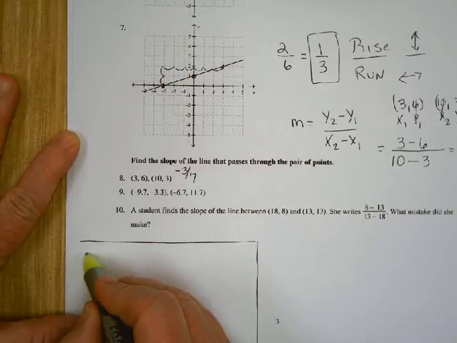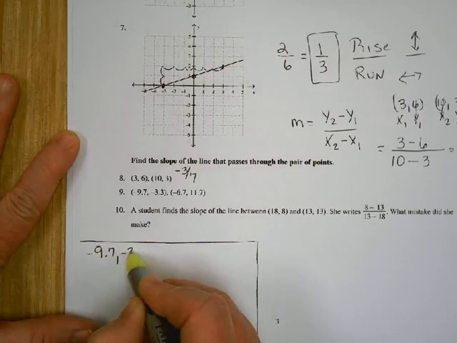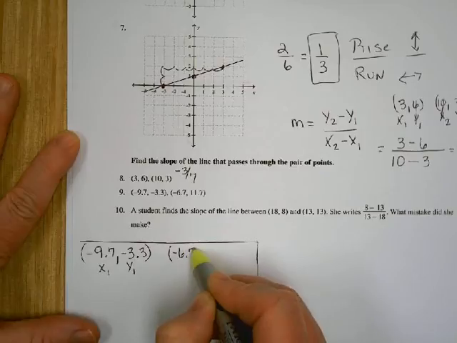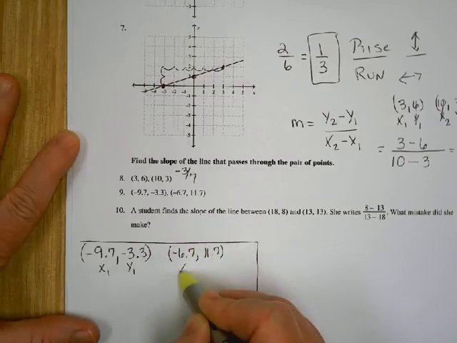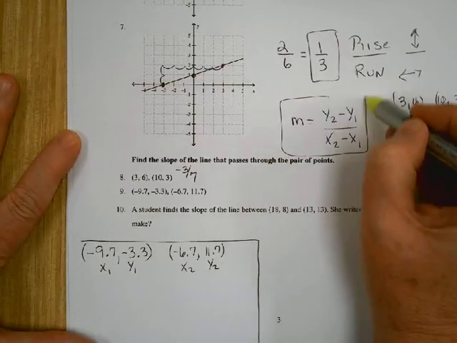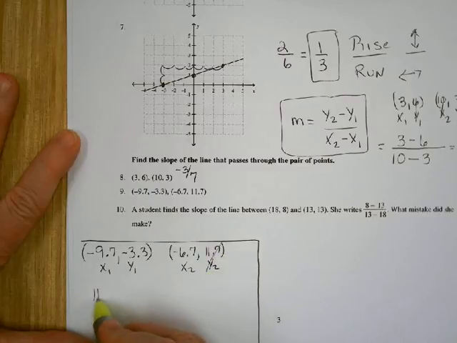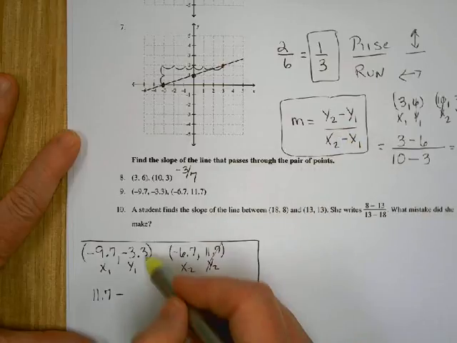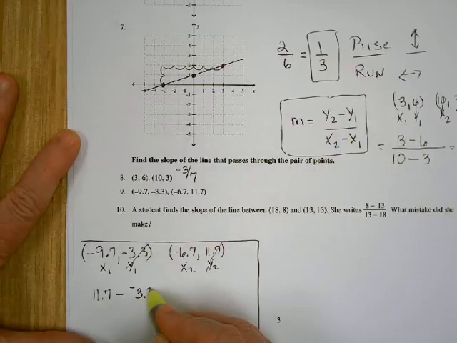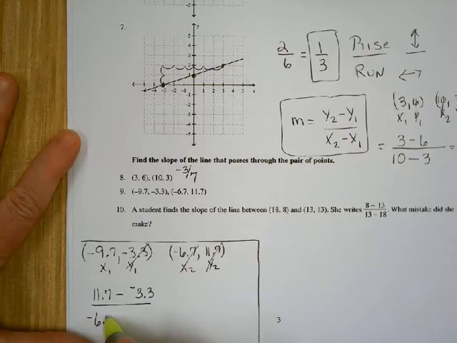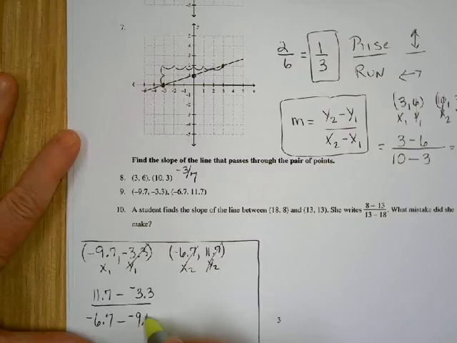It's (-9.7, -3.3), x sub 1, y sub 1, and (-6.7, 11.7), that's x sub 2, y sub 2. You plug it into the same formula. Again, we're using this formula, so I'm going to start with y sub 2, which is 11.7, minus, straight from the formula, y sub 1, which is negative 3.3, over x sub 2, which is negative 6.7, minus x sub 1, which is negative 9.7.